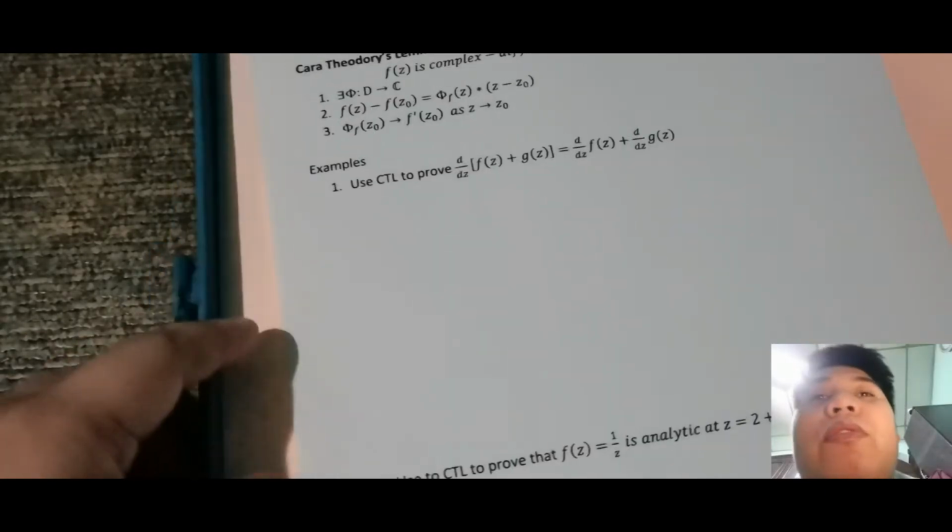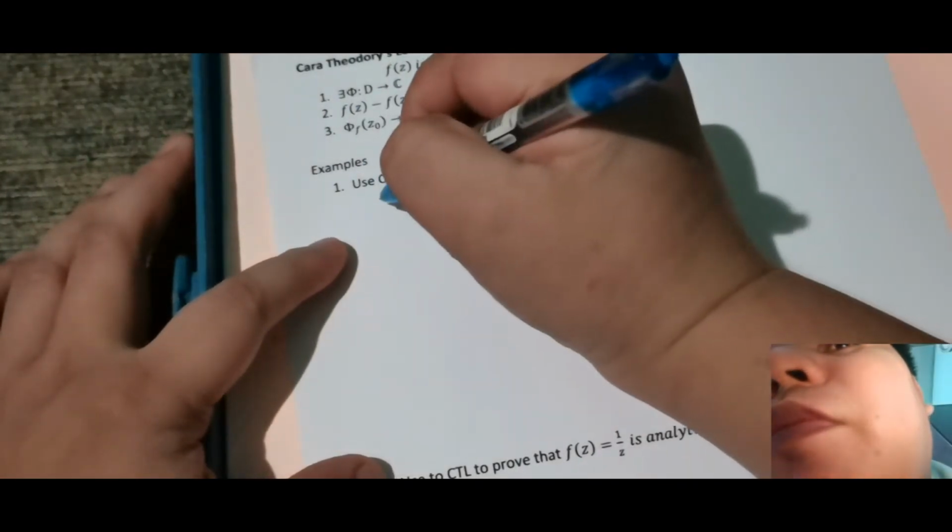the derivative with respect to z of f of z plus g of z is equal to the derivative with respect to z of f of z plus the derivative with respect to z of g of z. Okay, so since Carathéodory's lemma is what we will use here, so assume, so to prove.